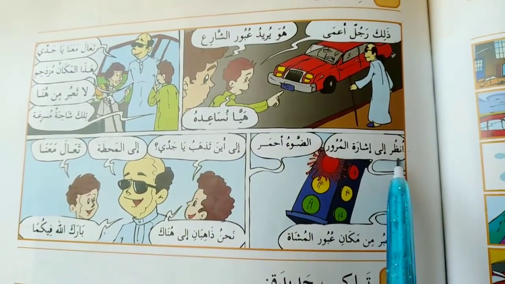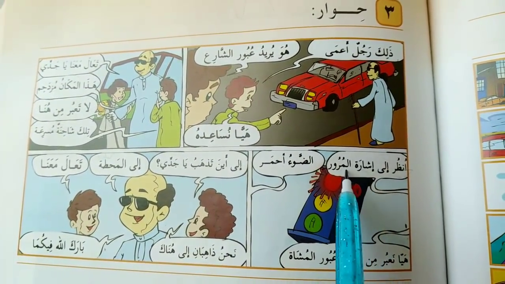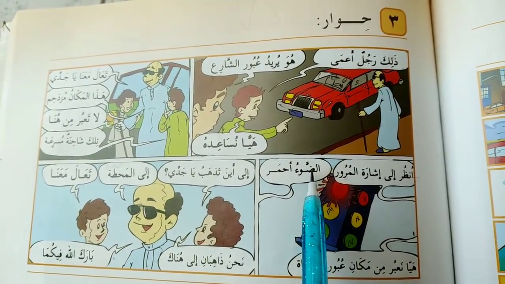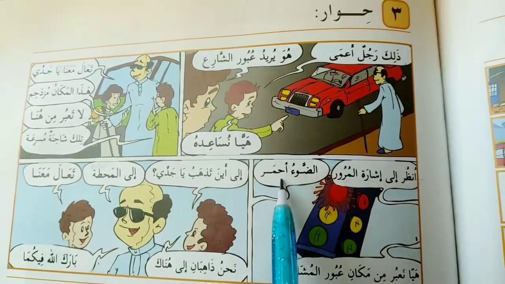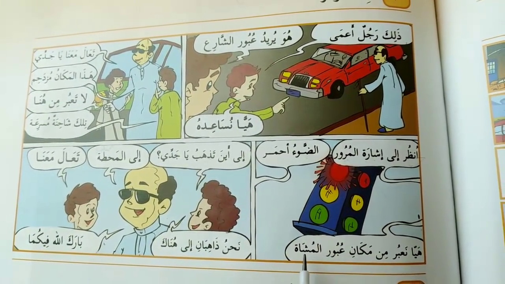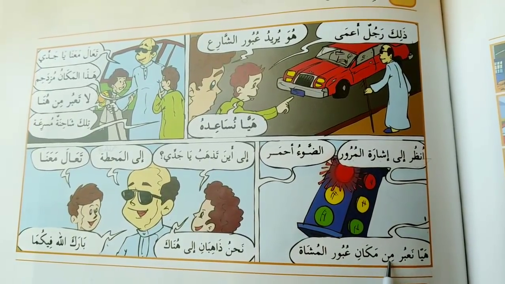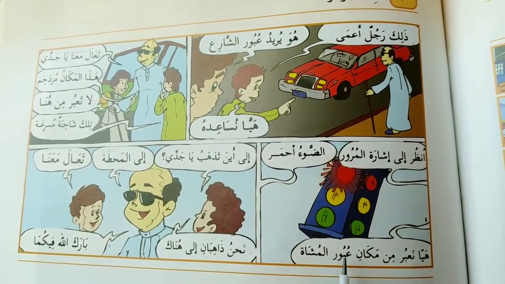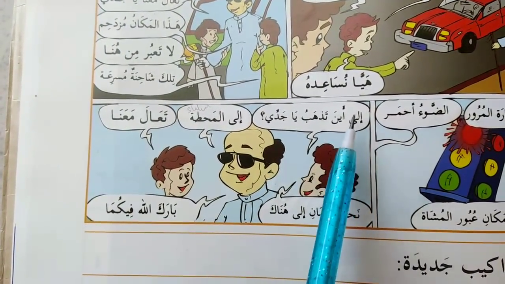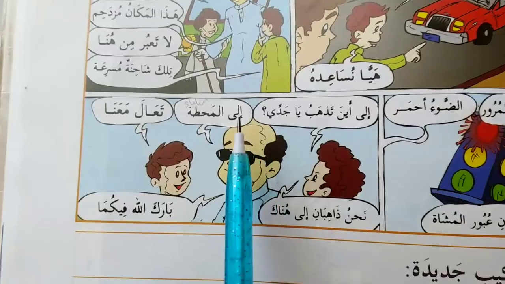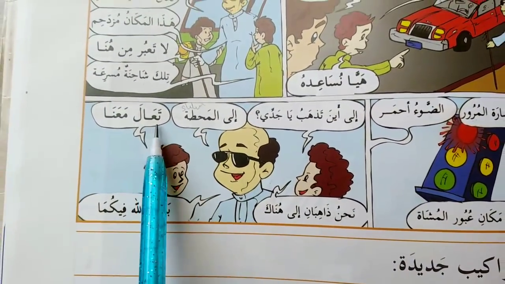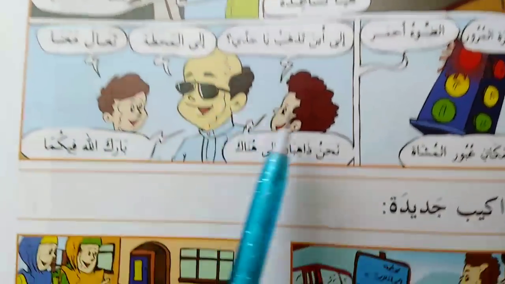The next one is انظر إلى إشارة المرور, which means look at the traffic signal. الضوء أحمر, which means the red light. هيا نعبر من مكان عبور المشاة, which means come on, let's cross from the place of the zebra crossing. إلى أين تذهب يا جدي, which means where are you going, oh grandfather. So the grandfather is saying إلى محطة, I'm going to the station. تعال معنا, come on with us.